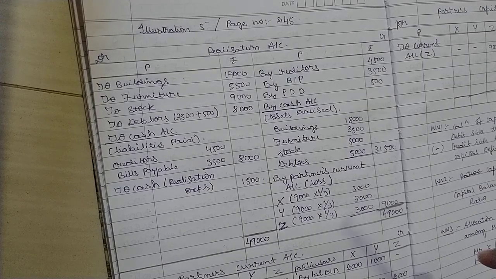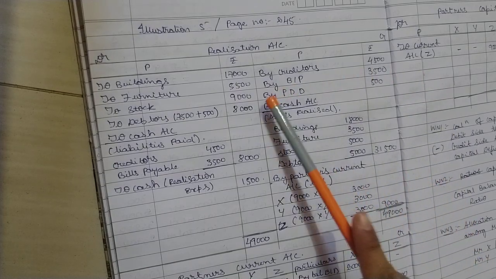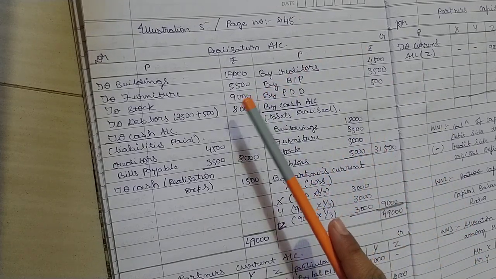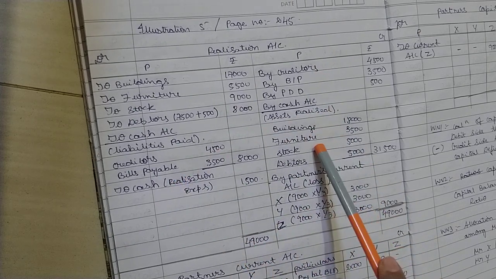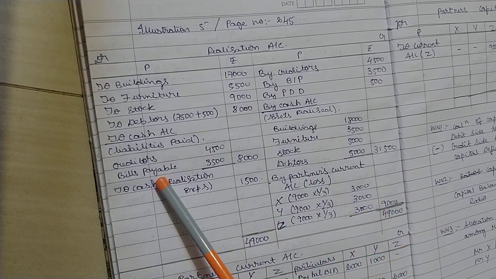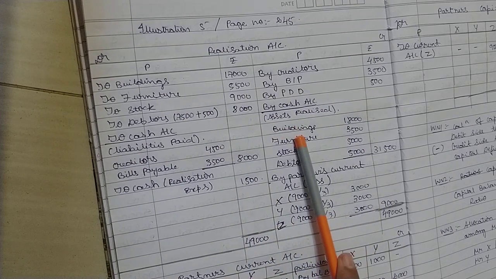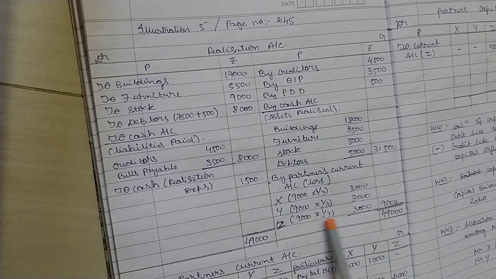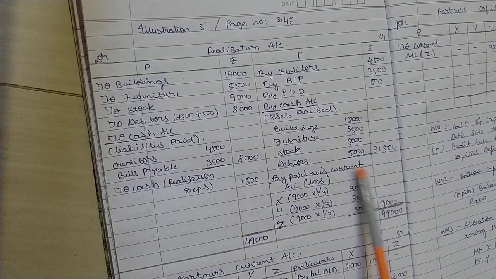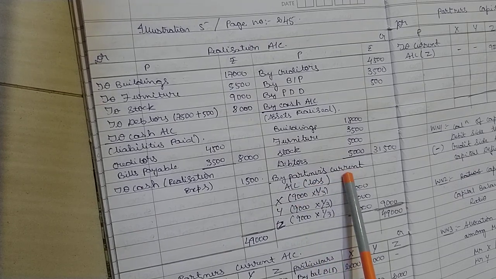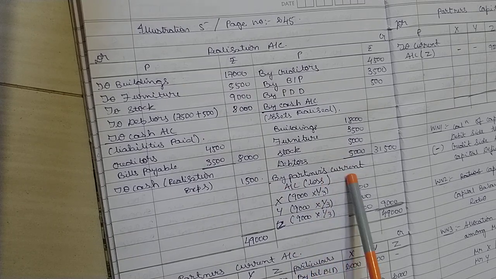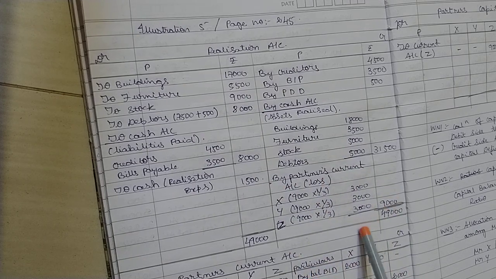What is the first account we have to prepare? It is the realization account. It is a common thing again. Transfer all assets on the debit side, liabilities on the credit side, assets realized on the credit side, liabilities paid on the debit side, and balance the account. You will get a realization loss of 9,000 rupees, and the 9,000 is distributed to partners' current accounts, because you have current account balances given in the question. You have to distribute the loss to partners' current accounts, that is 3,000, 3,000 and 3,000.